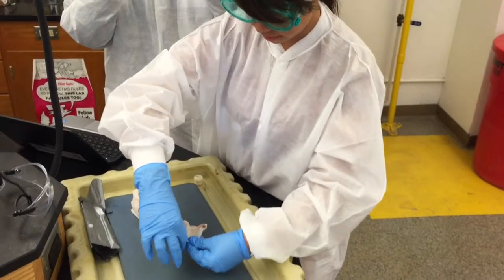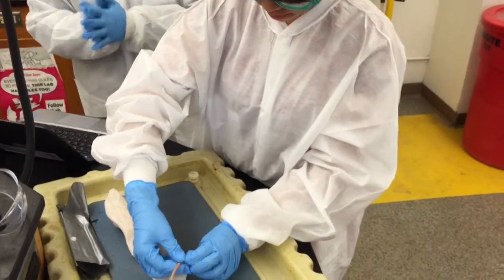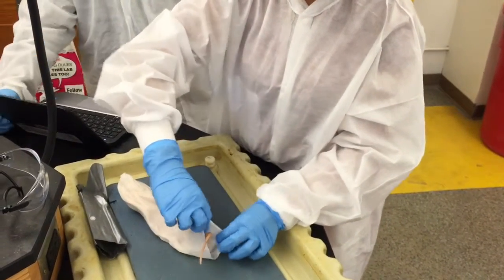Hello, I'm Dr. Pena and this is Dr. Ibarra. Today we will be completing an experimental surgery on a rat.